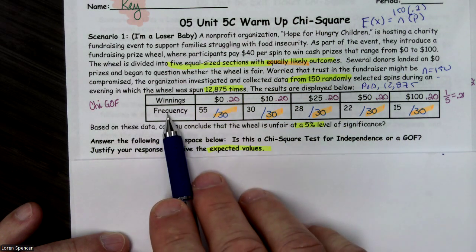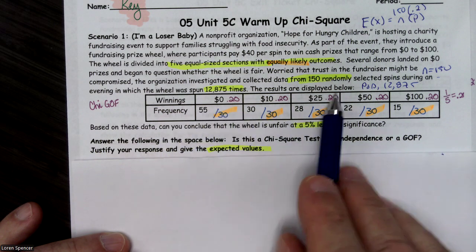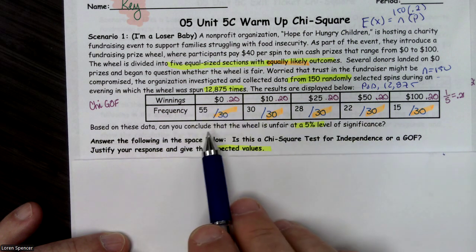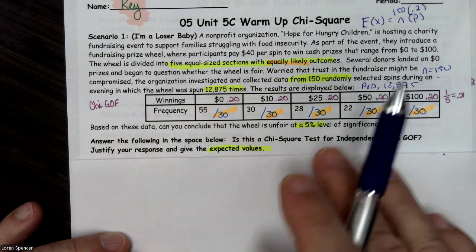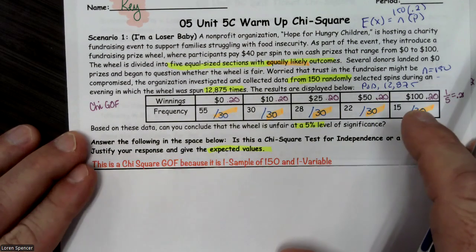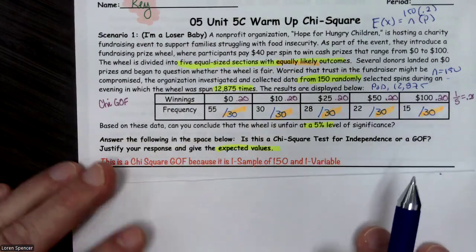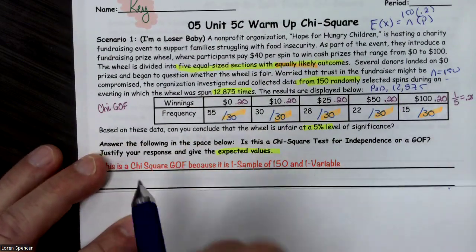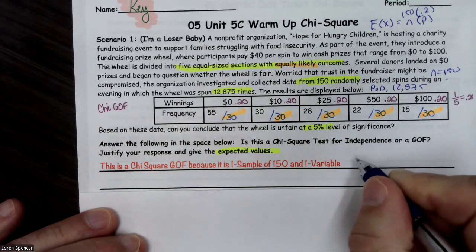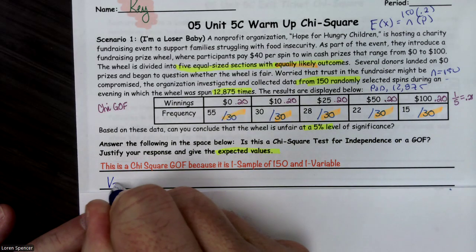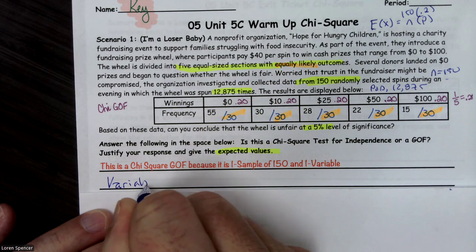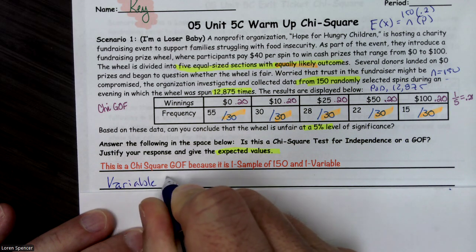Frequency is not a variable. Winnings is the only variable. So I only see one sample, one variable. It can only be a chi-square goodness of fit. All right. Now, the one thing I want to point out to you is my variable in this case is winnings.